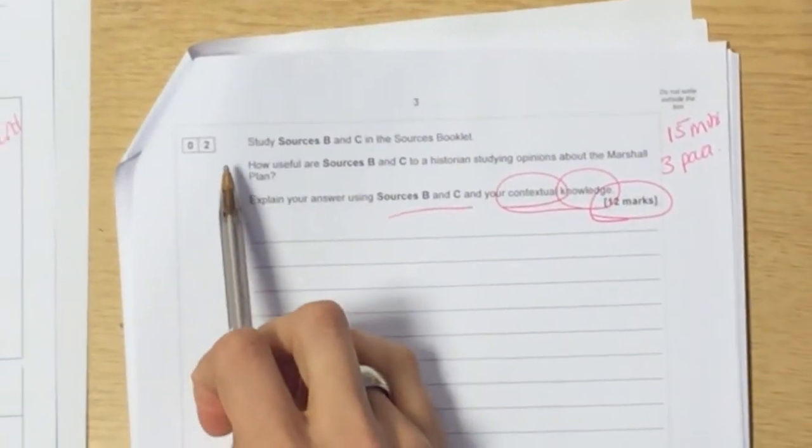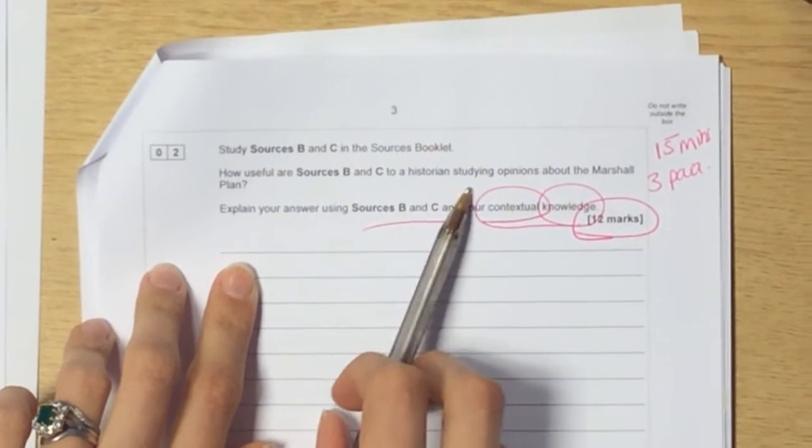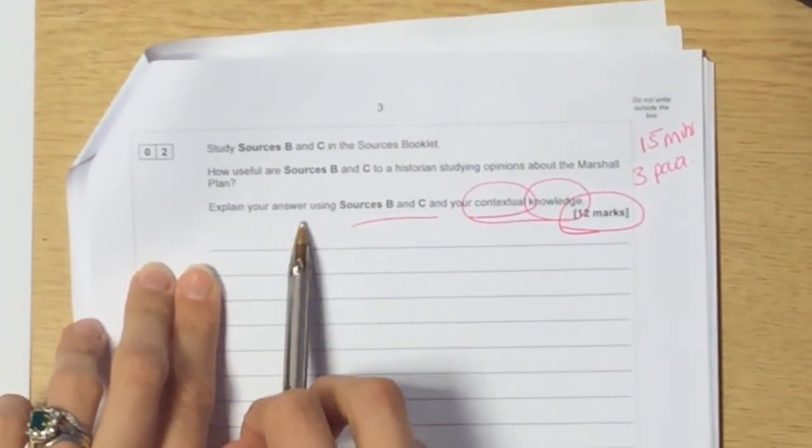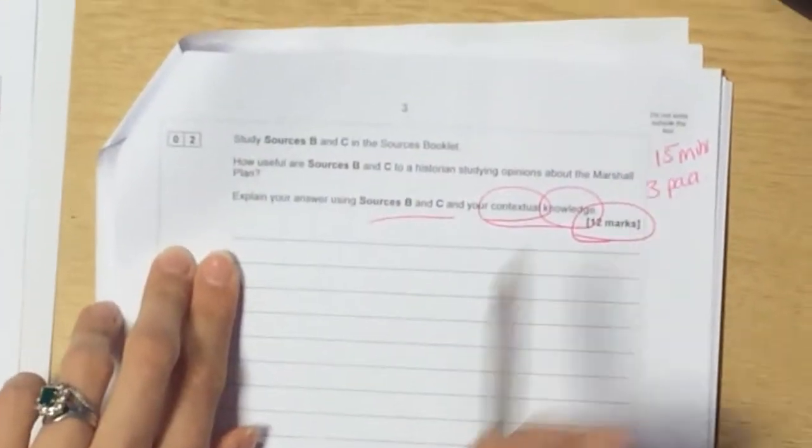Okay, so our second question in here then is looking at how useful are sources B and C to a historian studying opinions about the Marshall Plan. Explain using sources B and C and your contextual knowledge. Again, 12 marks, 15 minutes, 3 paragraphs.